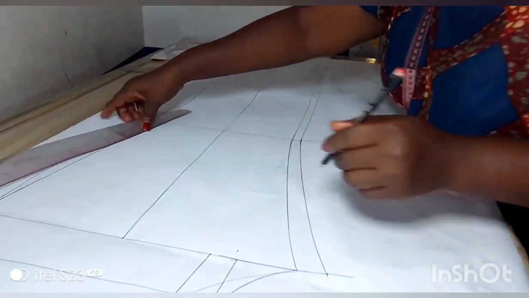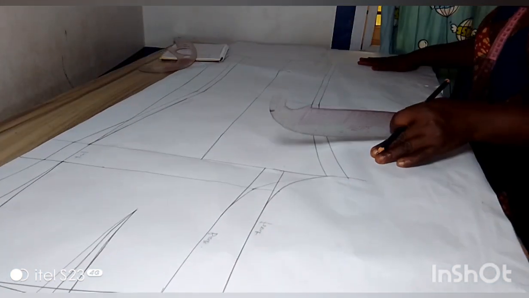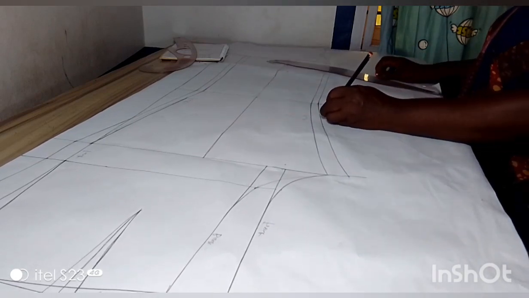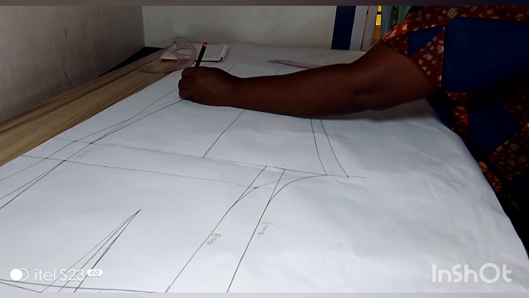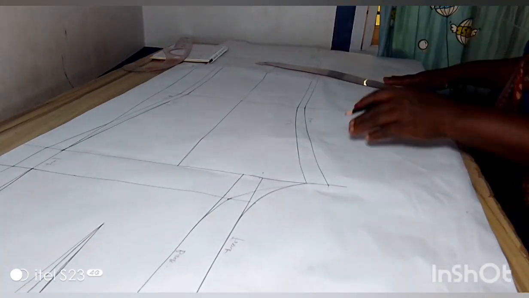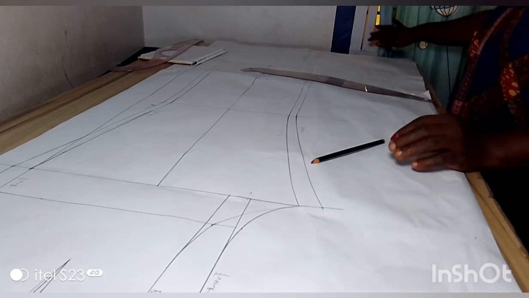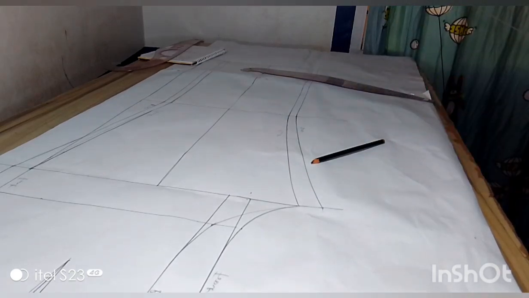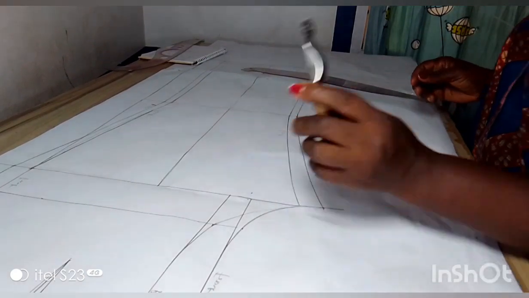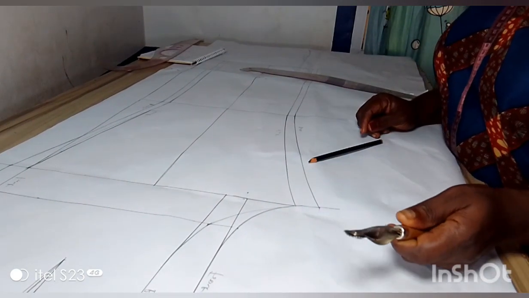So that is it. So we have our back and front pattern together. I've tried to label it so that I won't mix them up. So the next thing I'm going to do now is to use my tracing wheel. See the tracing wheel here. If you don't know a tracing wheel, this is it. I'm going to use it to trace out.